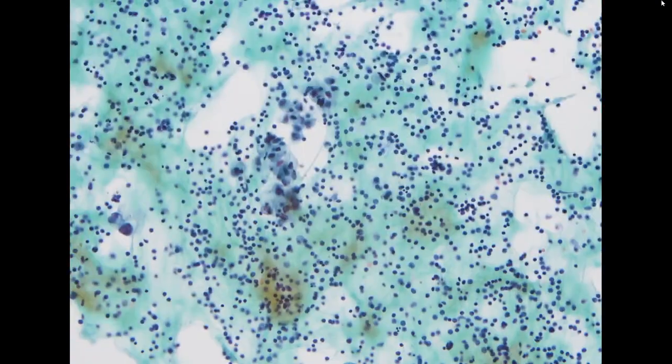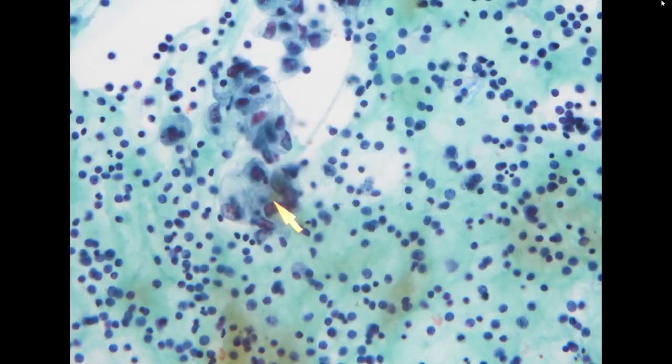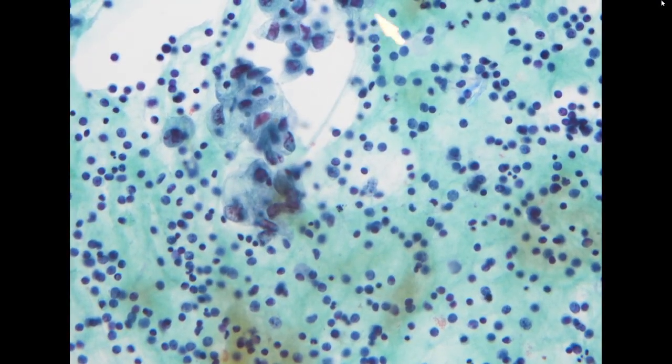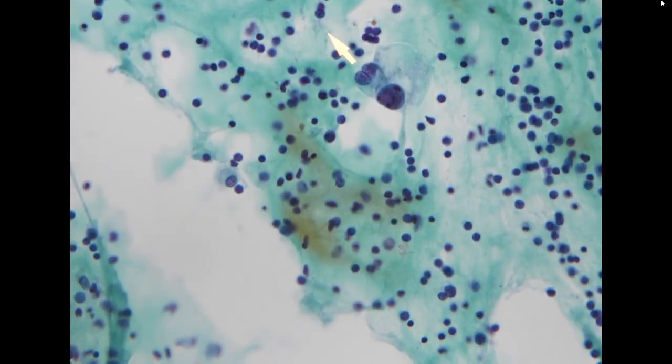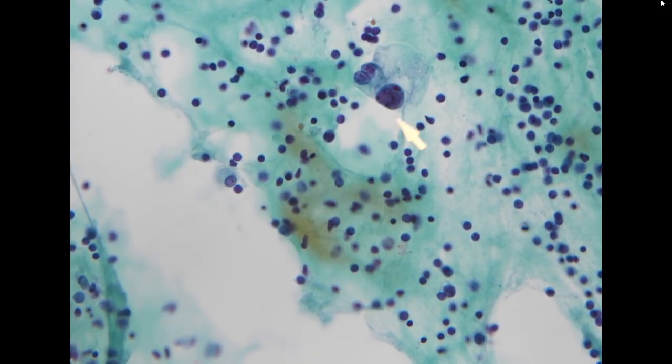So these tight clusters can be trapped in the clotting or in the proteinaceous material, but still maintain the identifiable features of adenocarcinoma. So this is positive for recurrence of adenocarcinoma.